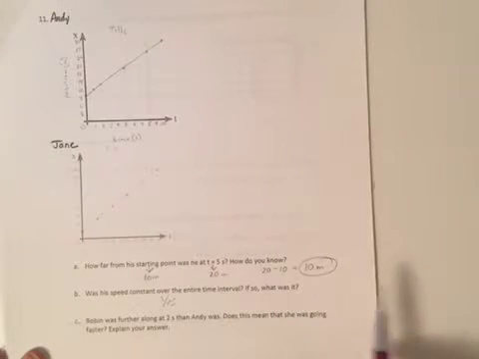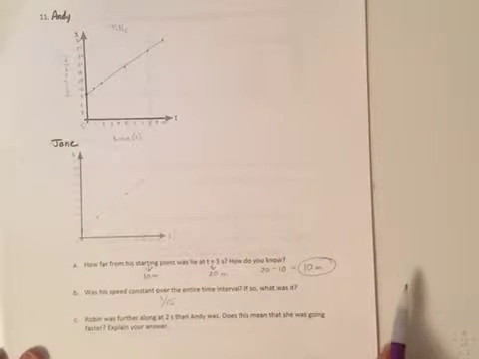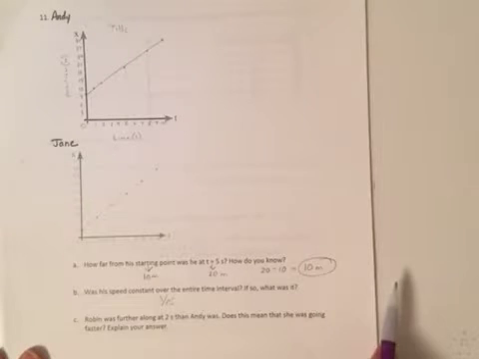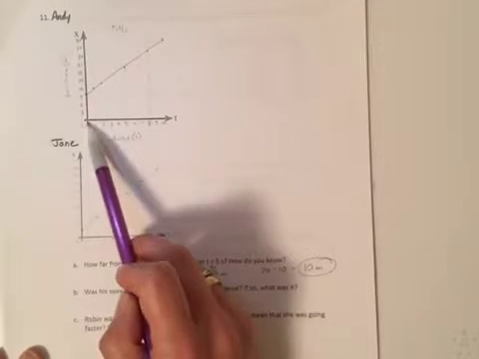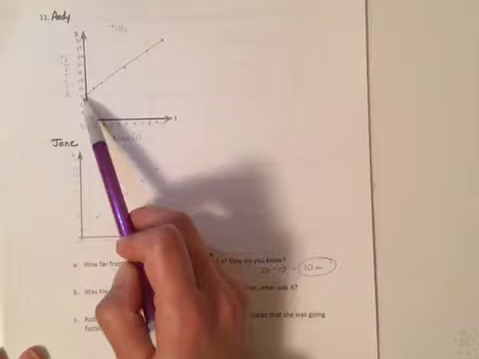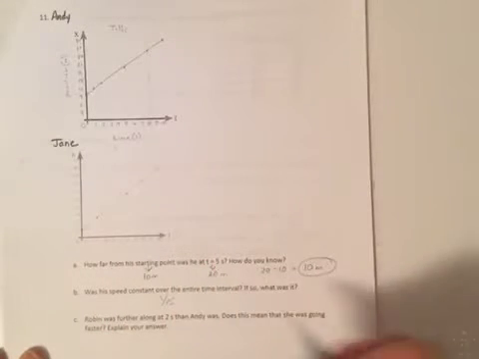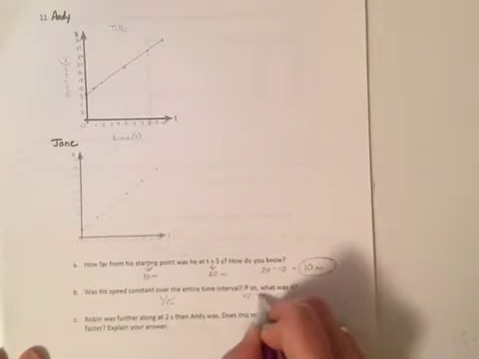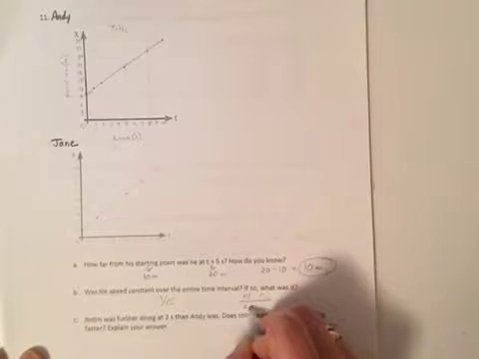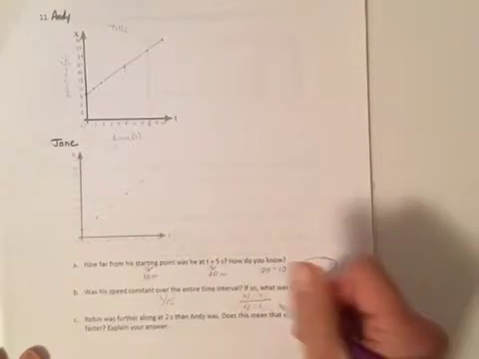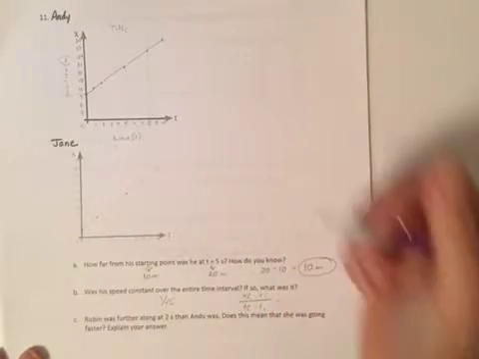So again, it's asking you to do slope. So ask yourself, does this start at 0? No, it does not. So you have to use your other slope equation, which looks like this. And you sub it in. You're going to use the final point and the initial point.